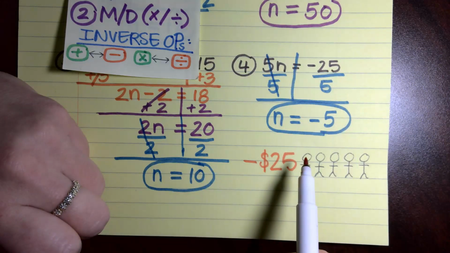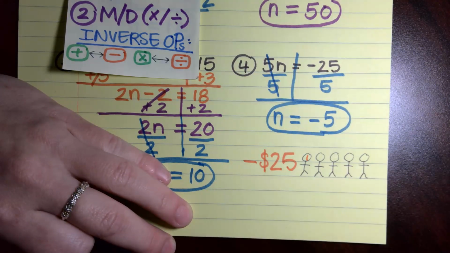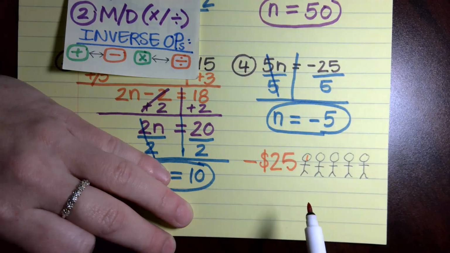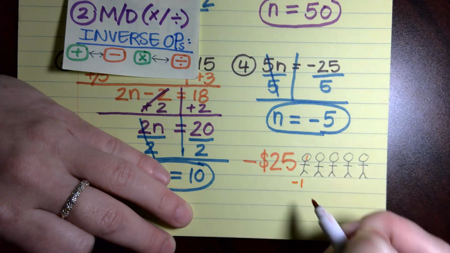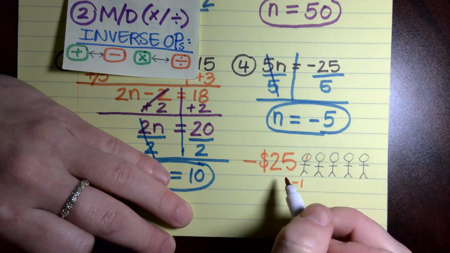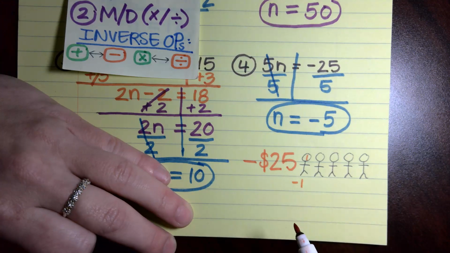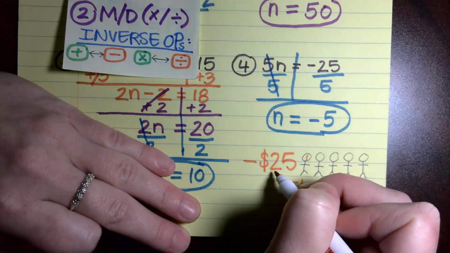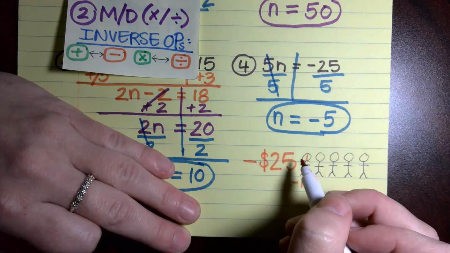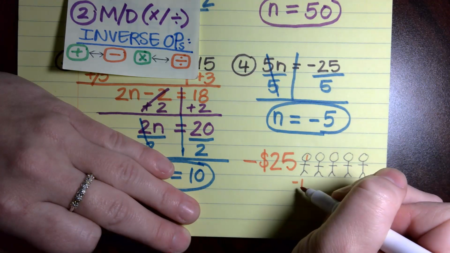So if friend number 1 is paying off $1, for example, that means he's going to have negative $1 because he's going to be paying that. I'm not giving him $1. He's paying it.